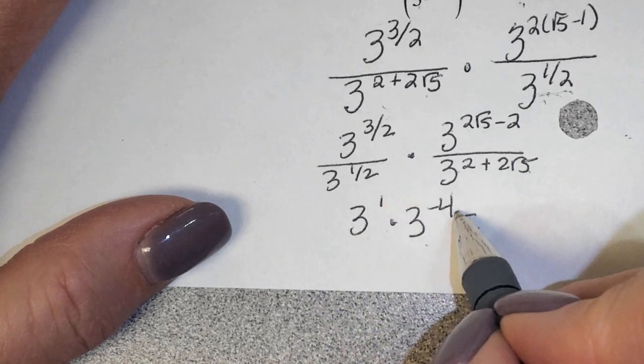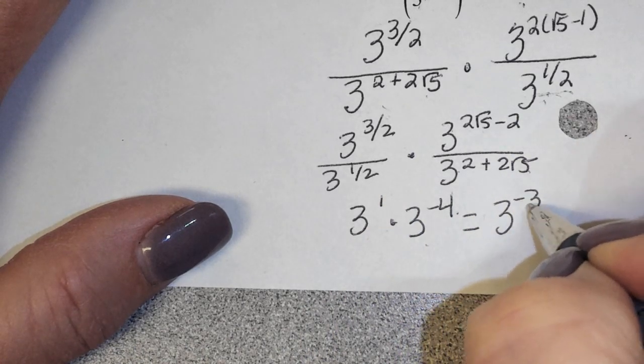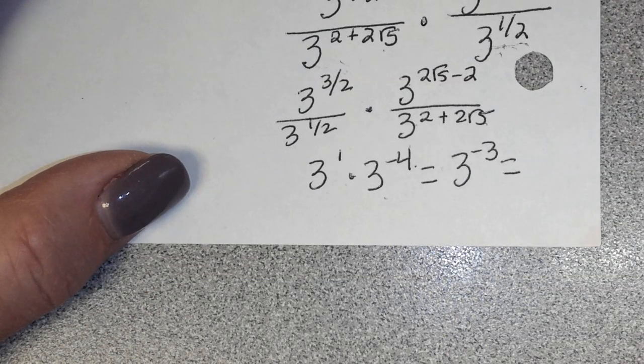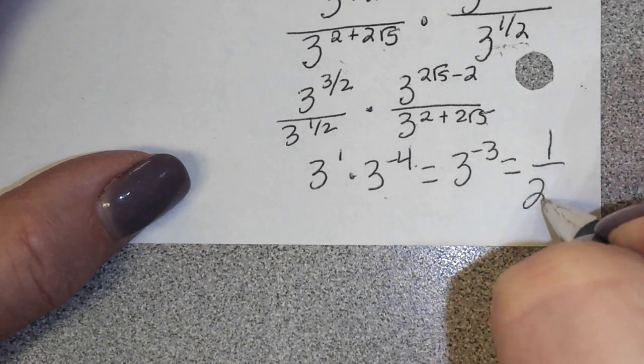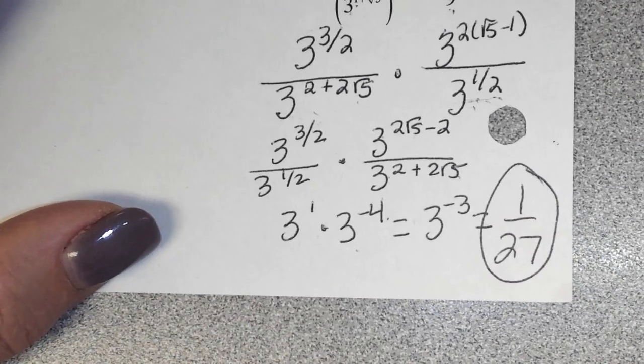Alright, and now our bases are alike. We're multiplying. What do we do with the exponents? Add them. We get 3 to the negative 3. Anybody tell me what that would be at the end? 1 over 27. So that whole mess right there is just 1 over 27.